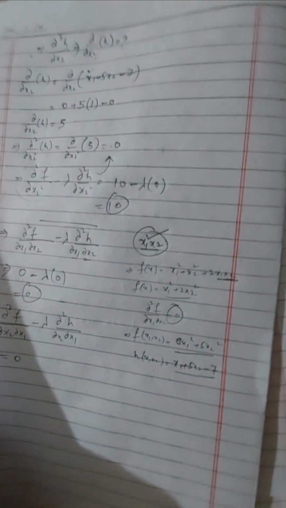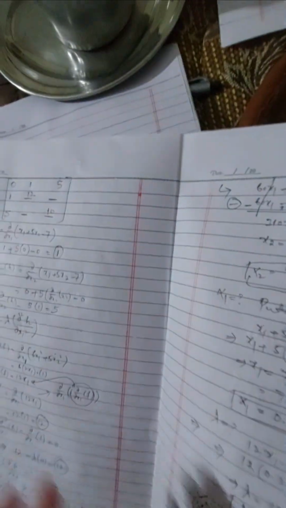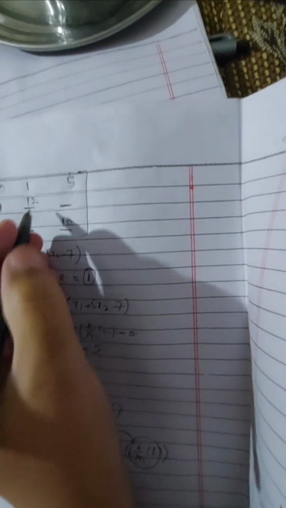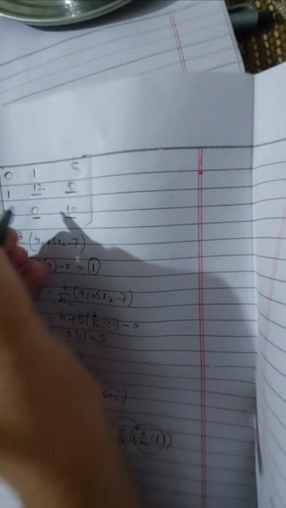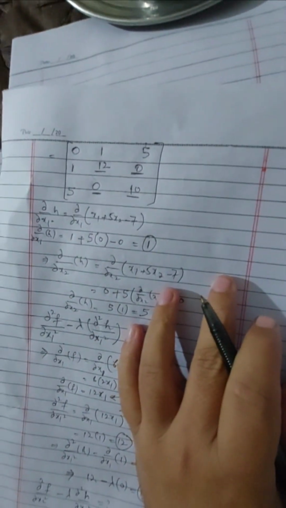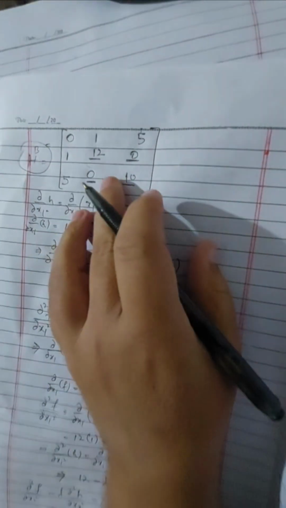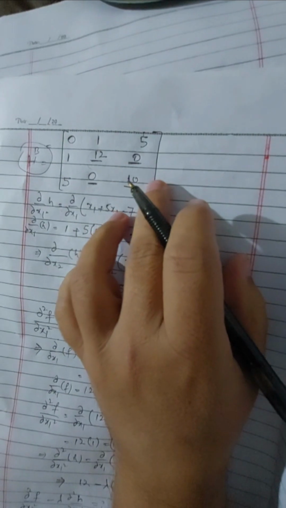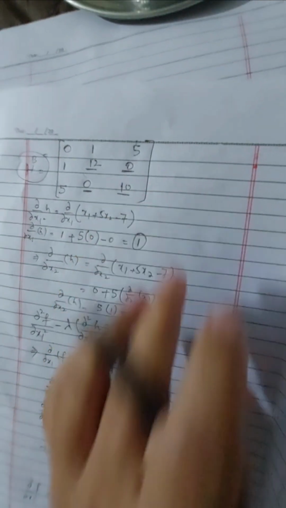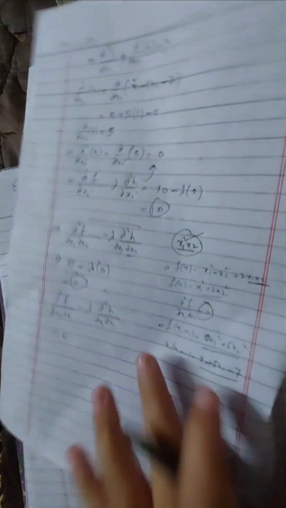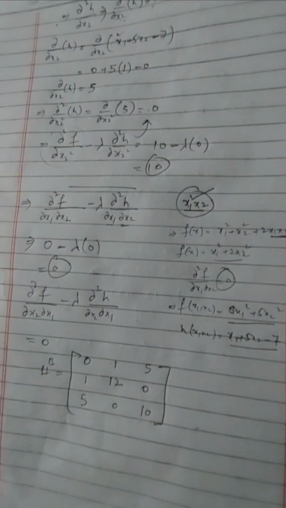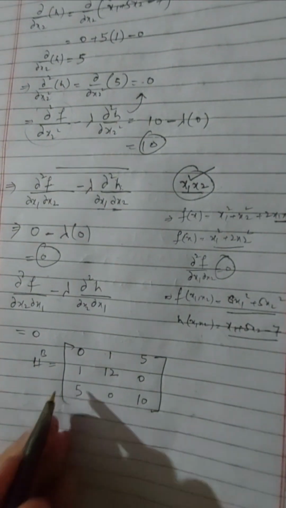Now putting the values in the matrix. So here is the matrix, and this will be equal to 0 and this will be equal to 0. Now we have a Hessian border matrix H of B, and these are the values for it. Now we find the determinant of it.